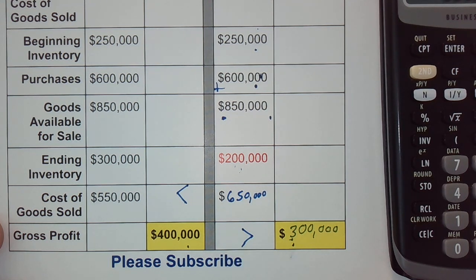You now know a lot about understating and overstating of ending inventory. There's more that you're going to need to know.